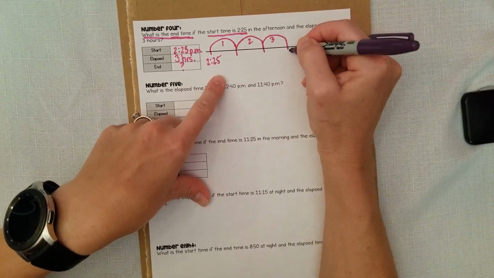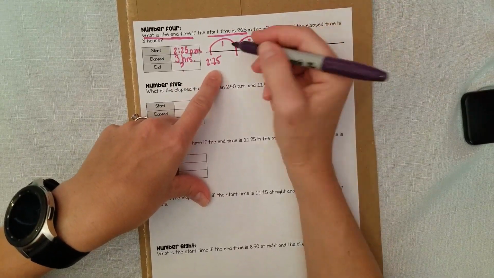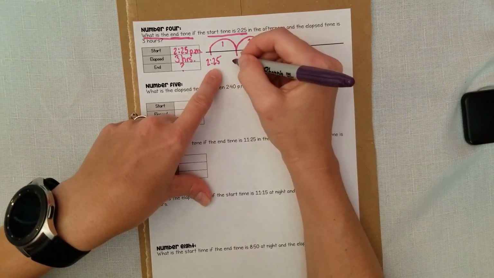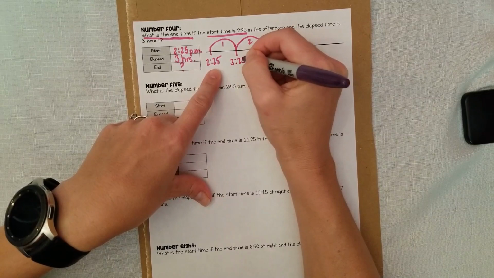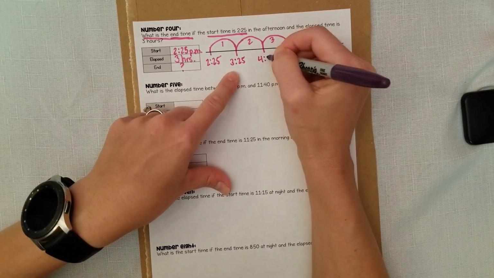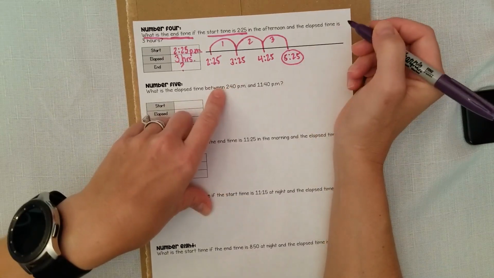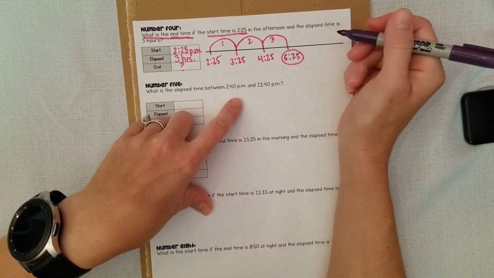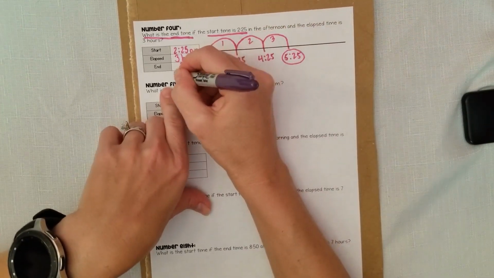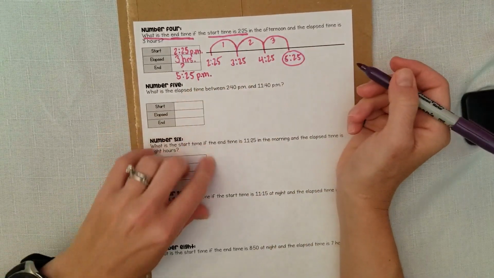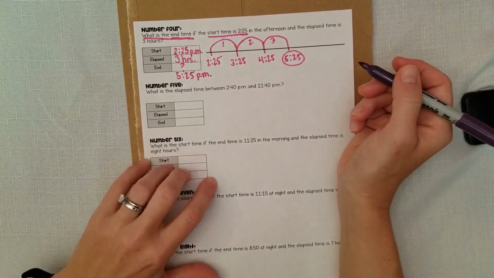Now to find this end time where I landed, I have to fill in my number line. So an hour after 2:25 would be 3:25. Then we go to 4:25, and then it would be 5:25. So here is my end time. It would be 5:25, and it's PM. Alrighty?